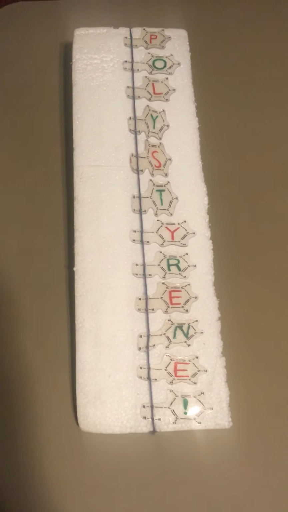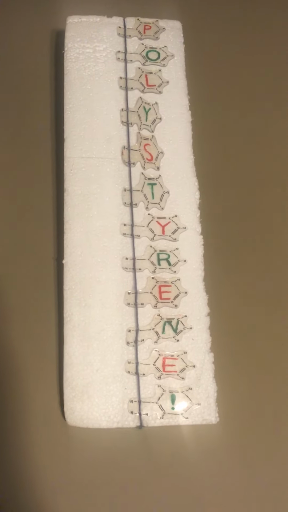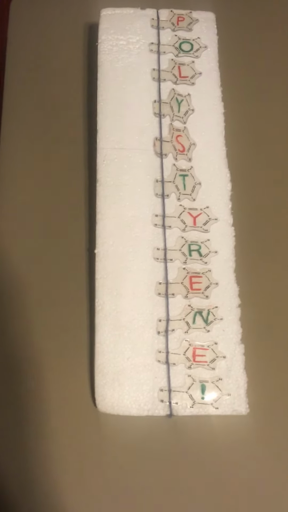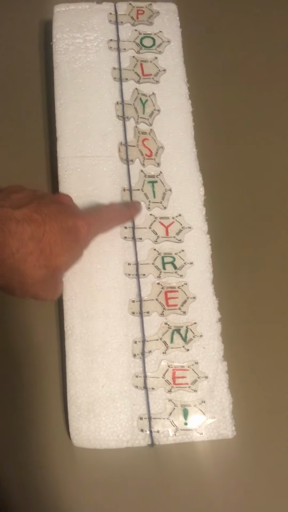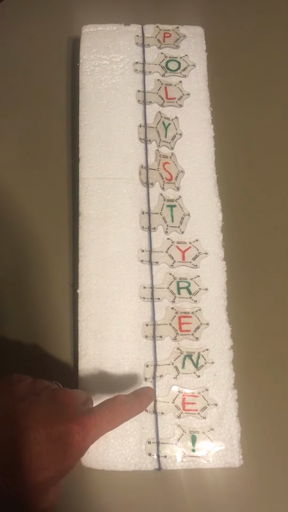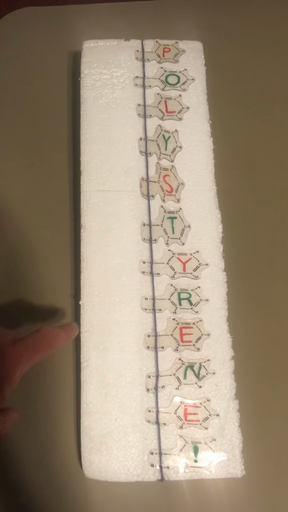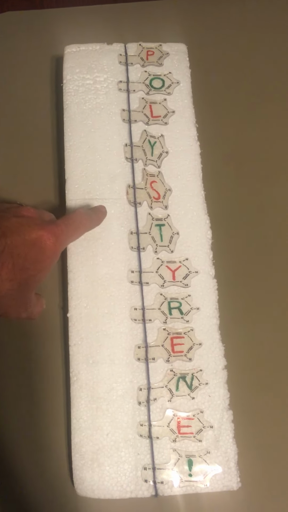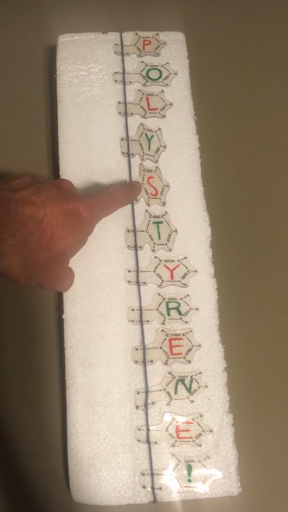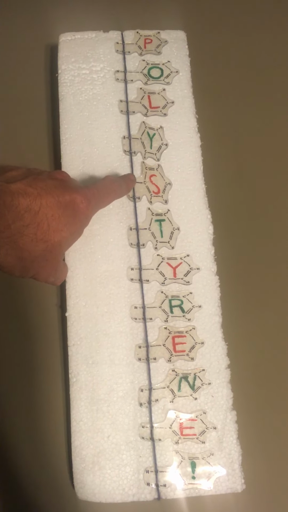Here's a model of the polymer polystyrene made from polystyrene. What we have here are these units made from polystyrene containers, lids, number 6 polymer that we've drawn on in markers and cut out, and he put them in a little toaster oven and shrunk them down.